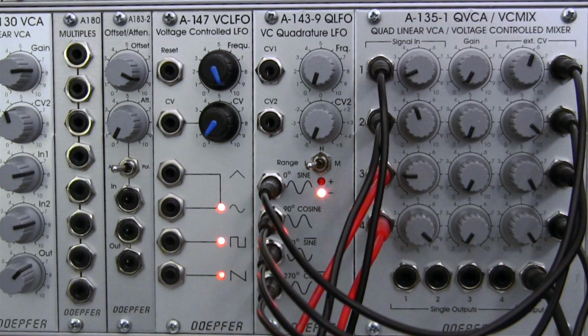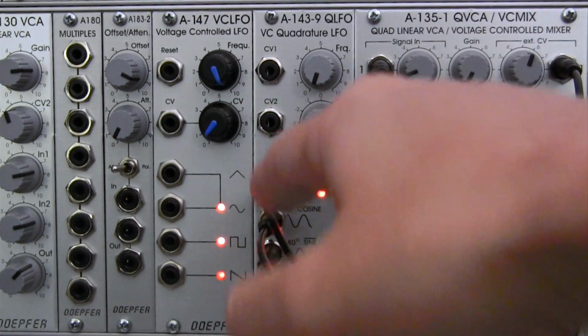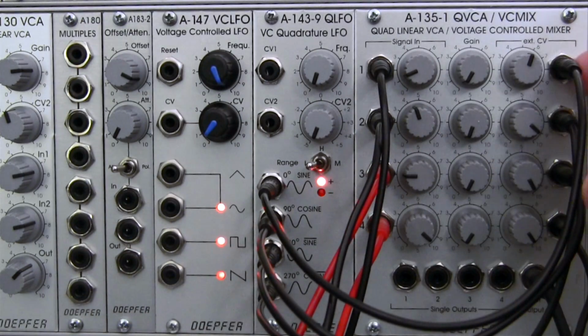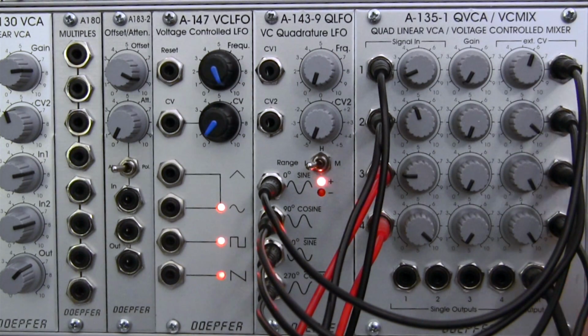Okay. So now we have the 4 sine waves from the A143-9 Quadrature LFO operating at different degrees on the different inputs over here. And that's kind of a product of what we hear over there. So this is our sum output down at the bottom, where we're hearing all 4 of these being combined.